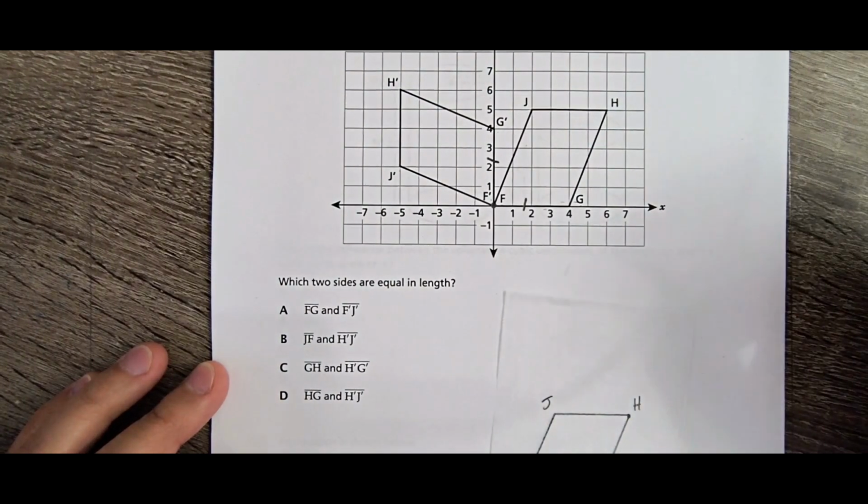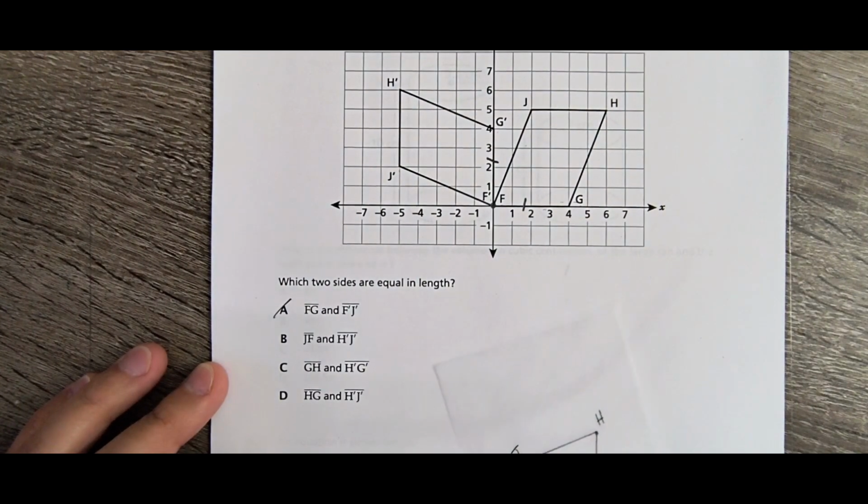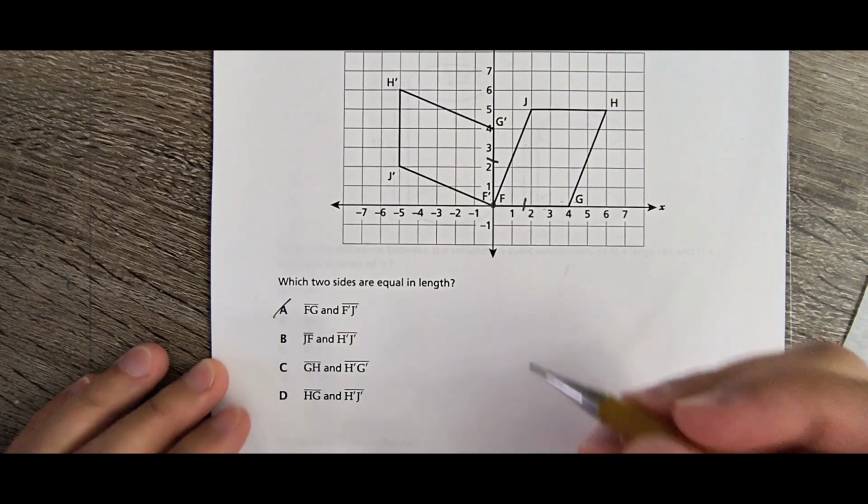Now let's check the second statement. FJ, or JF.